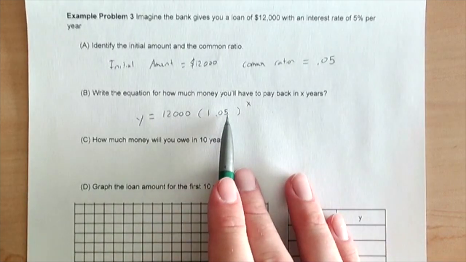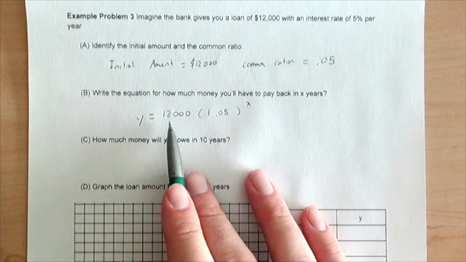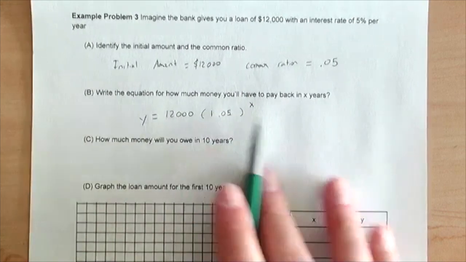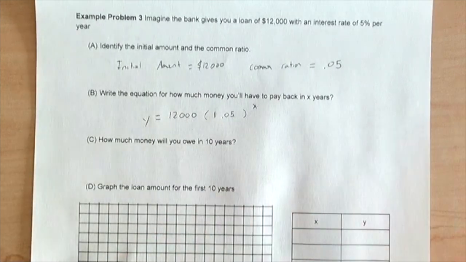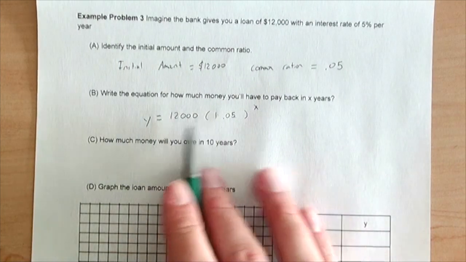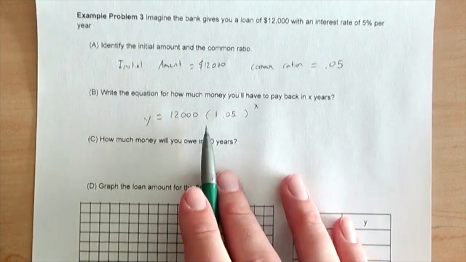Whatever the interest rate is, you put here. Whatever the initial loan amount is, you put here. And this is how loans are calculated. There's a harder formula depending on some stuff that we won't do, like how much you compound and stuff. But if you're interested, it's really cool. And this is kind of the basis.